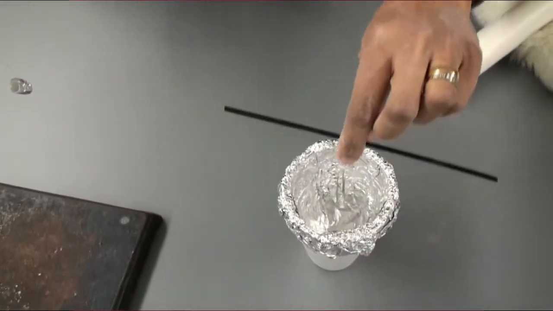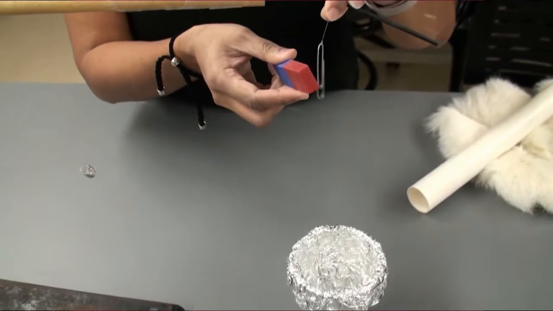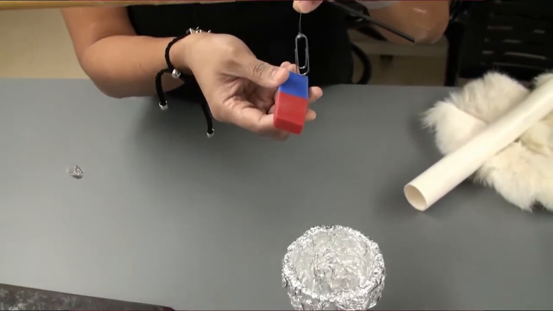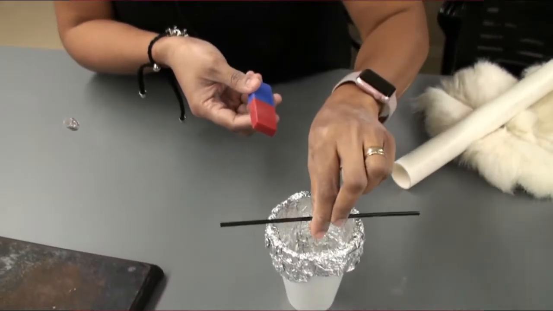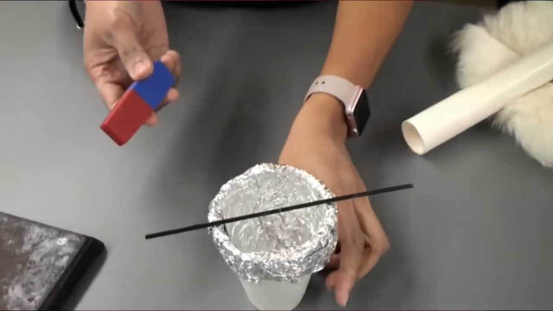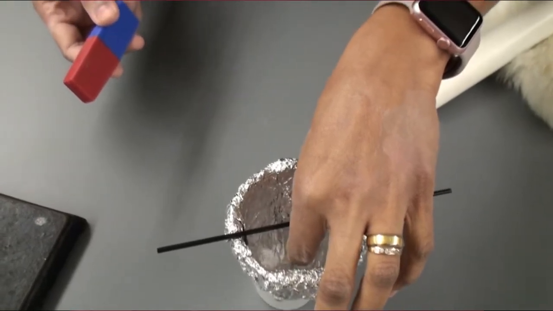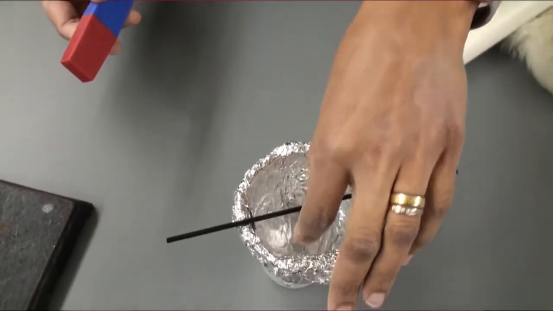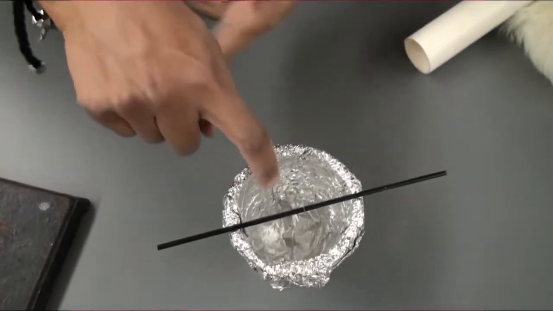When it is out and I bring these two close, you can see they are attracting each other. Now I'm going to keep the clip inside the cup, and it's stable, though still moving a little bit.